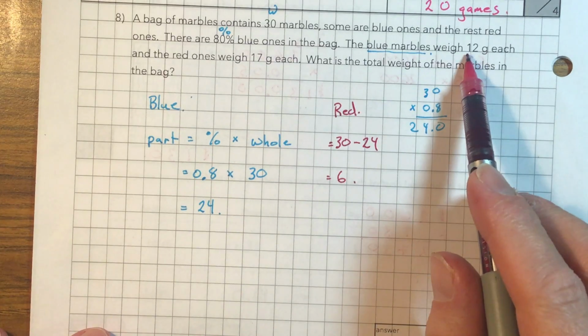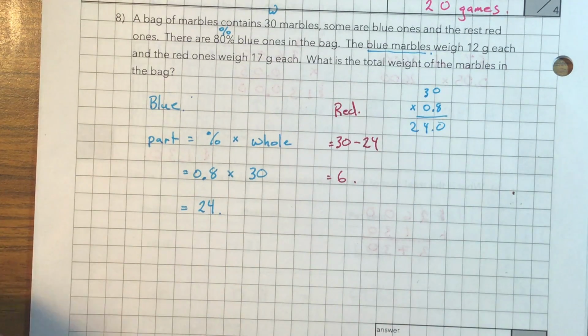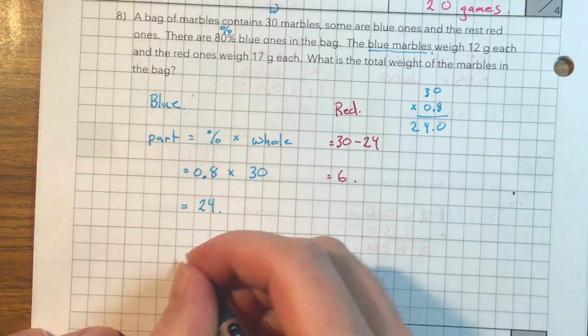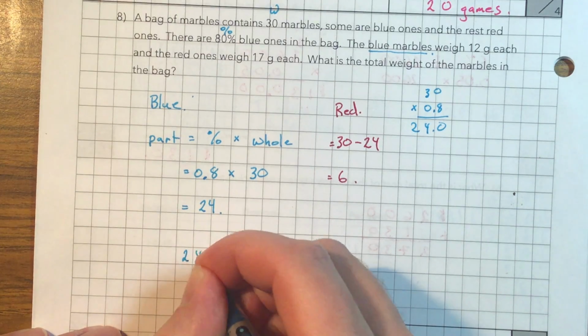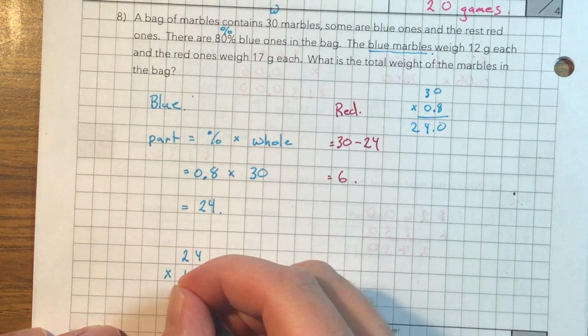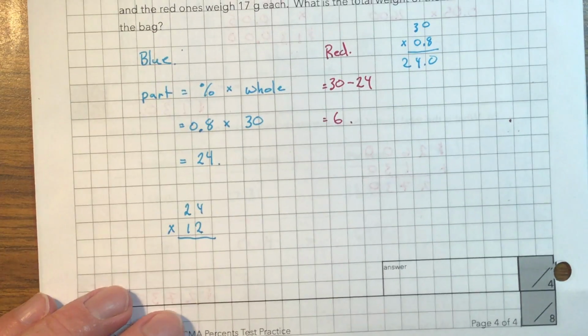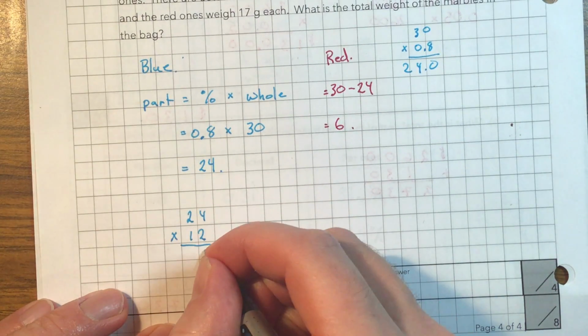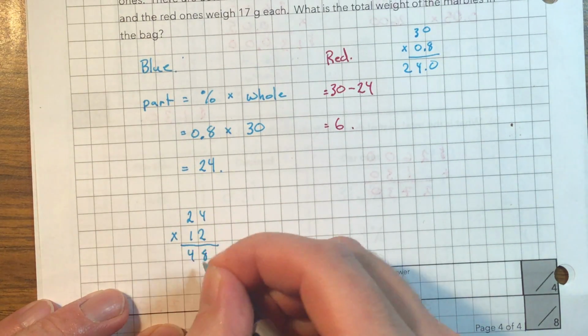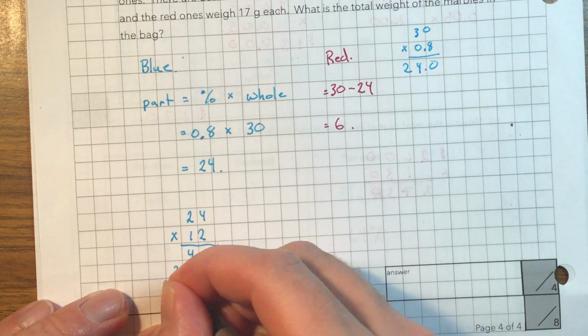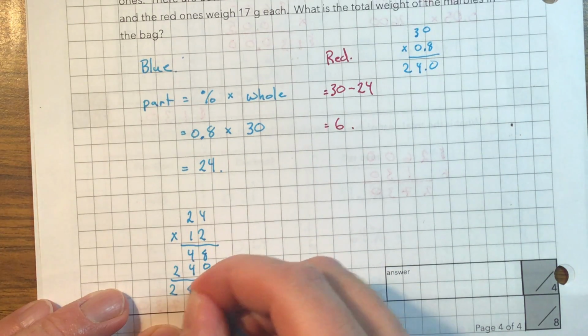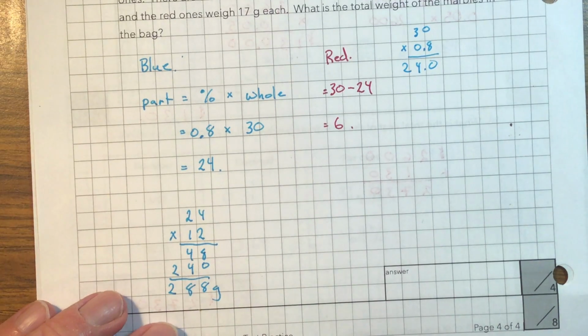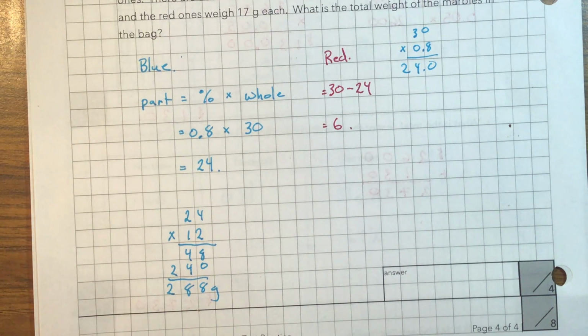Now, the blue marbles weigh 12 grams each. So we're going to do 24 times 12 grams each to give us our total weight for the blue. That's 288 grams, so that's how much the blue marbles weigh.